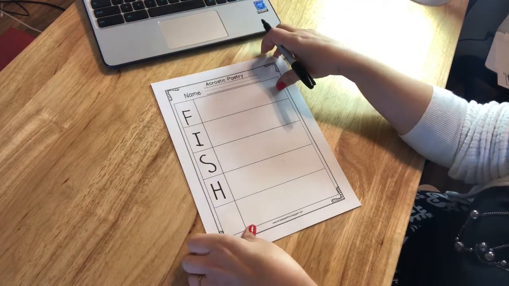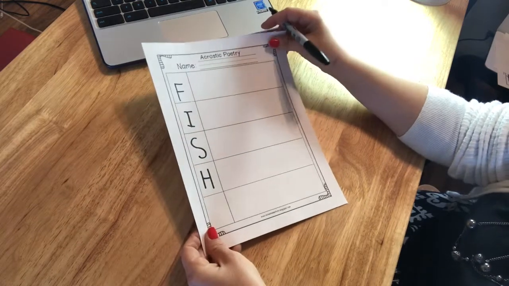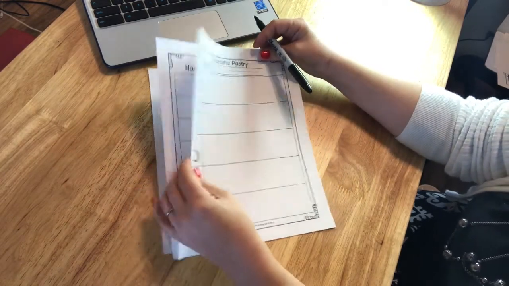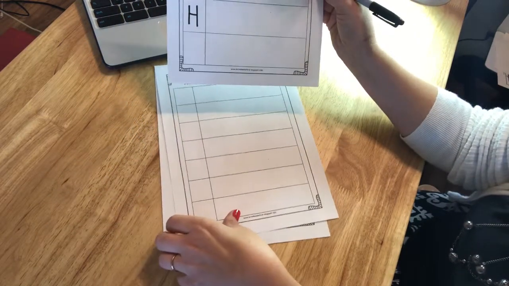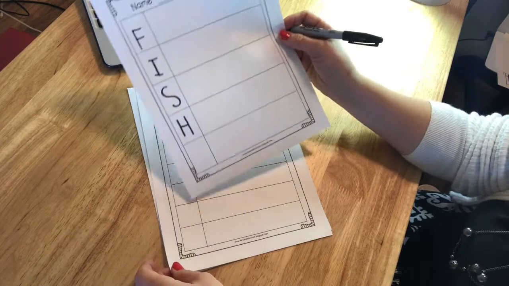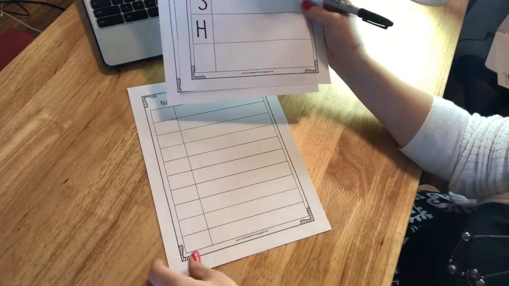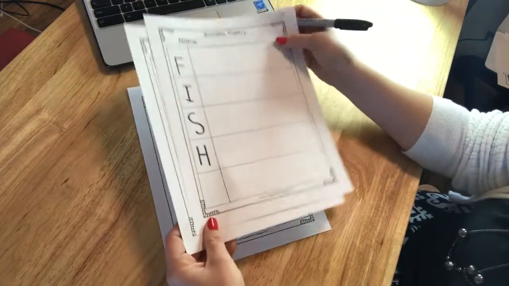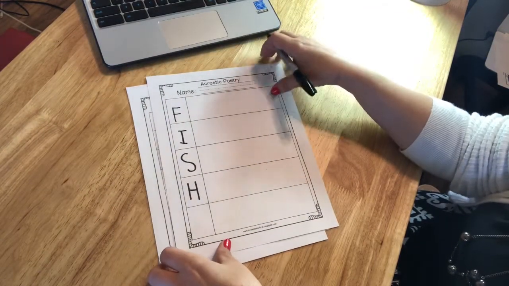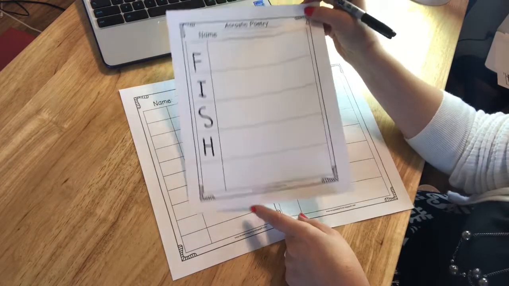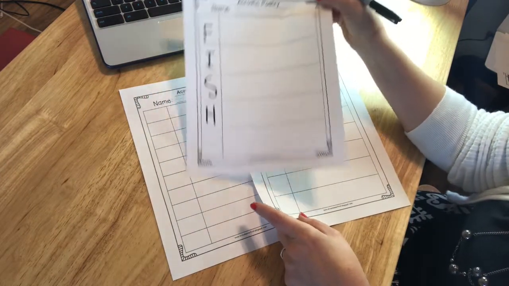These papers are in your poetry packet that I attached to Google Classroom. This page has 5 different boxes. This one has 1, 2, 3, 4, 5, 6, 7. And this one has 1, 2, 3, 4, 5, 6, 7, 8, 9, 10. So depending on how long your word is, you can choose the smaller page or the larger page. Let's say you have a name like Zachary.